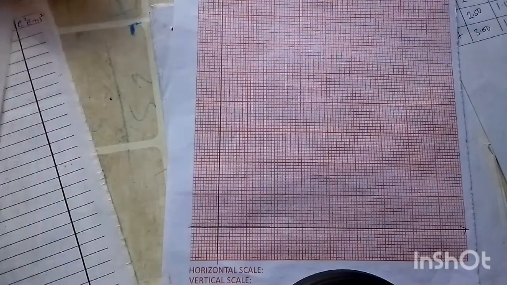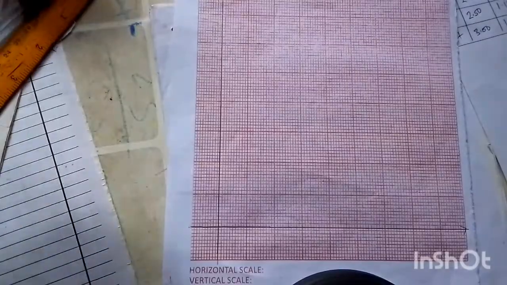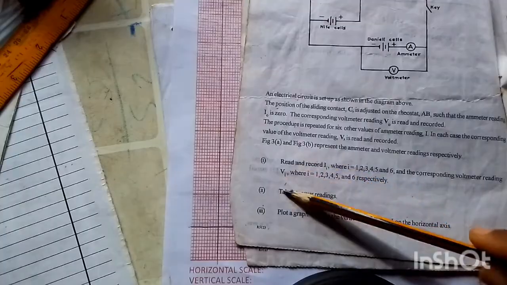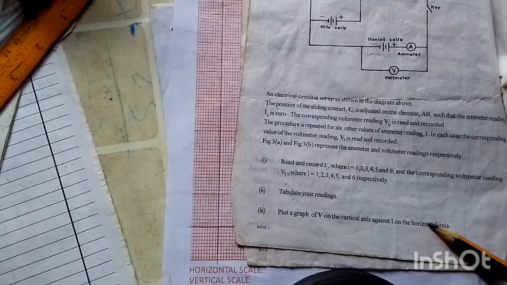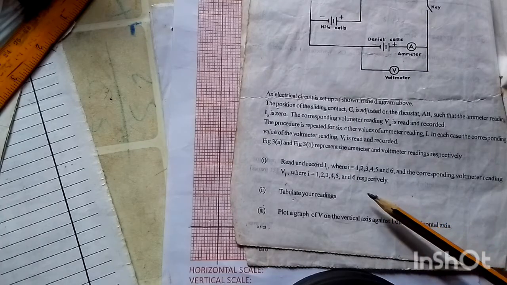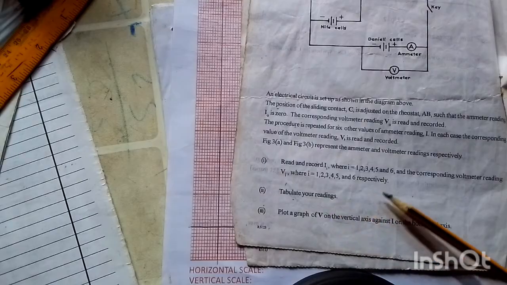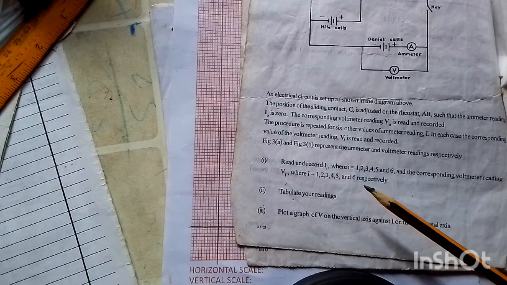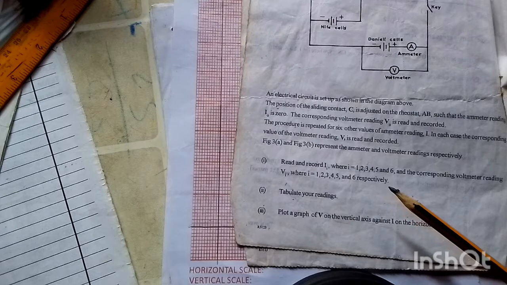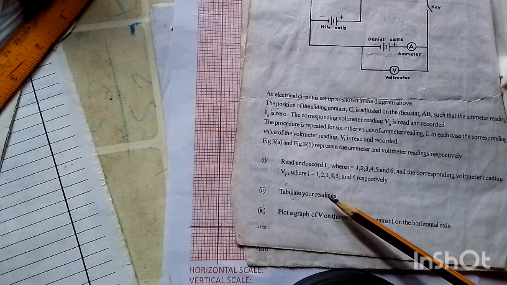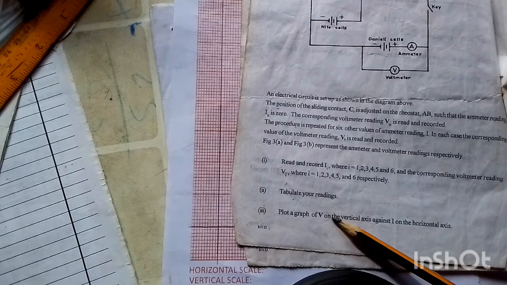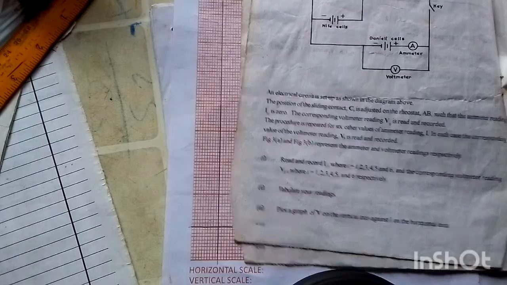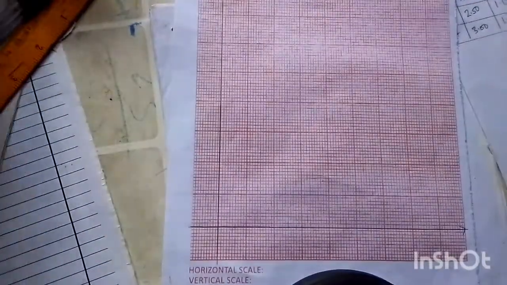Now we refer back to our question. The question says, plot a graph of V on the vertical axis against I on the horizontal axis. You pay attention to this so that you don't plot the other way around, because once you plot the other way around it is disregard of instruction, and once there is disregard of instruction, everything becomes 0.